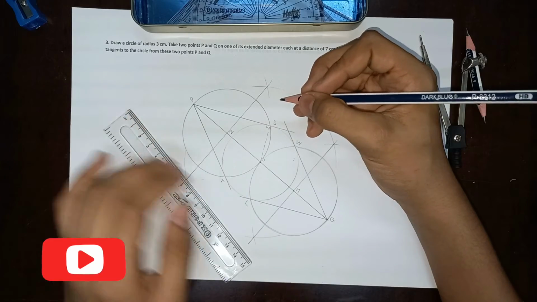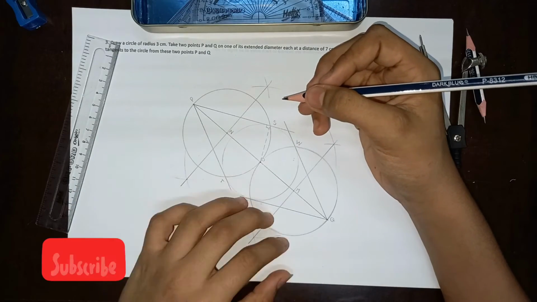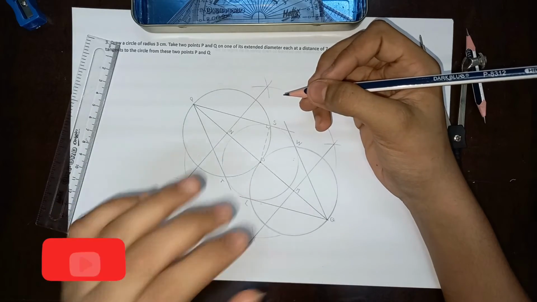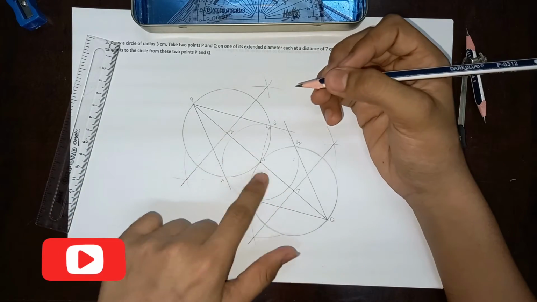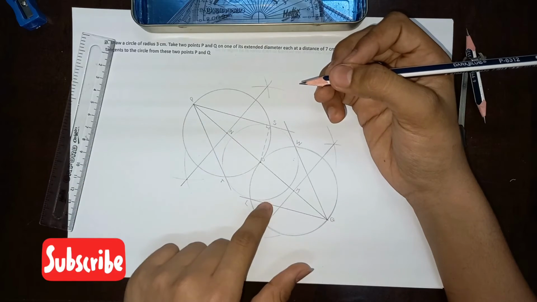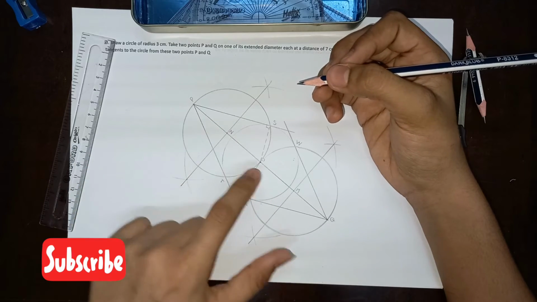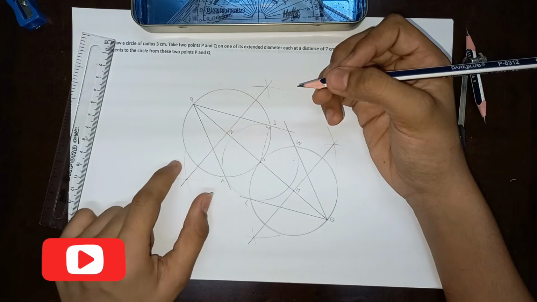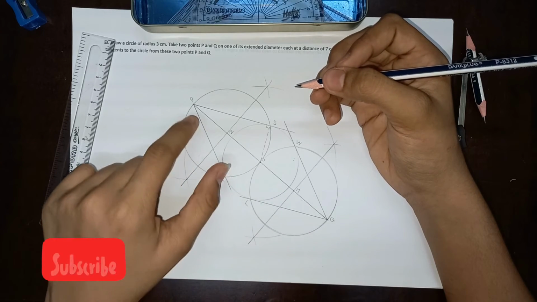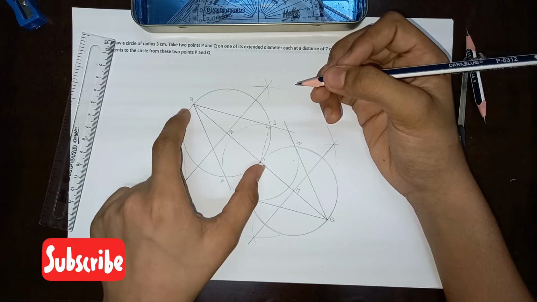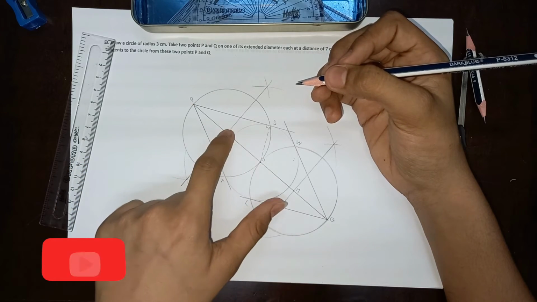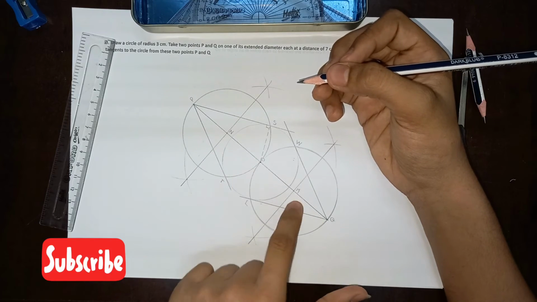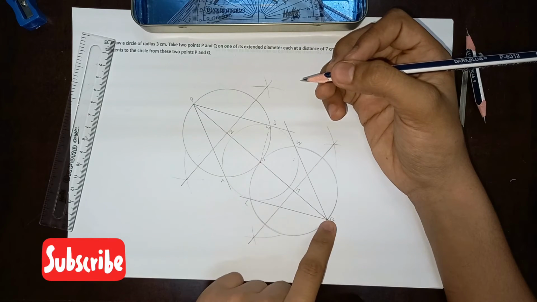Now the next part is the steps of construction. The steps of construction can be easily written like: drawing a circle of radius 3 centimeter and taking 2 points P and Q, with PO and OQ both equal to 7 centimeter, outside the circle. Then drawing the perpendicular bisector of PO, and let N be the midpoint of PO, and drawing the perpendicular bisector of OQ, and M be the midpoint of OQ.